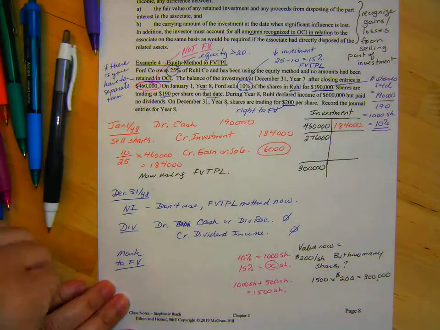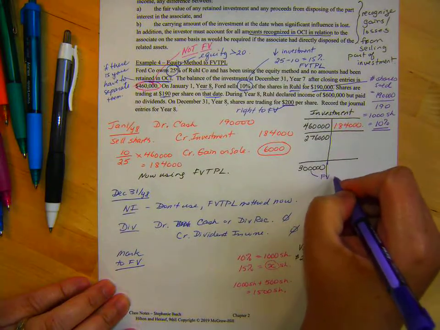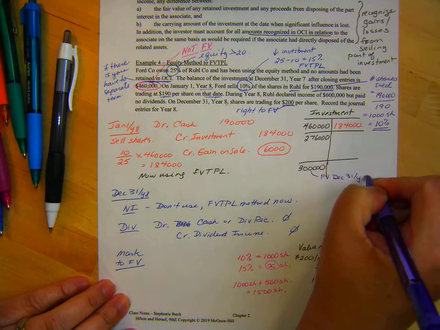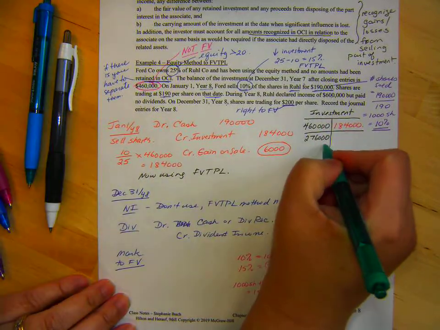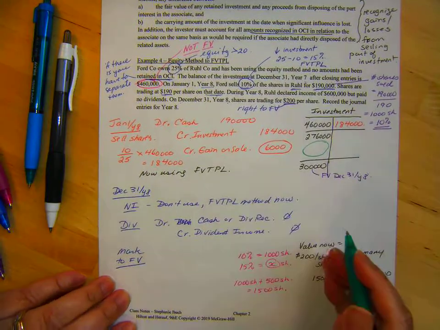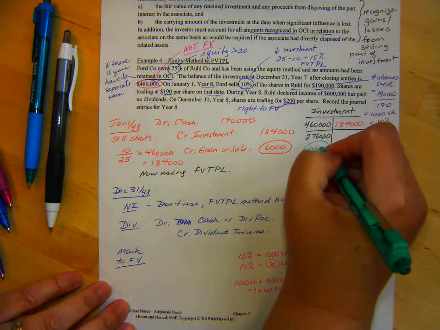So that is the fair value December 1st, year 8. So, tell how much it went up? Yeah. We have to write it up to 300,000. And that fill in the blank is 24.